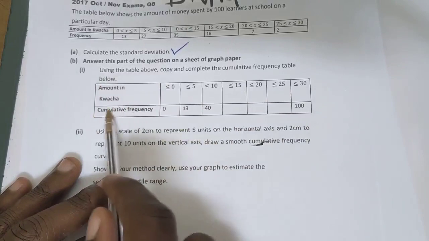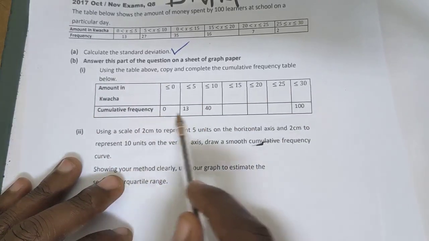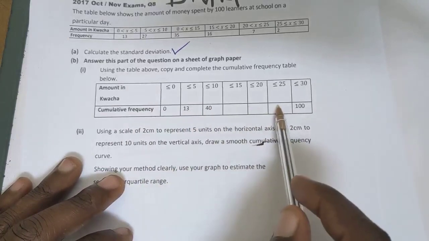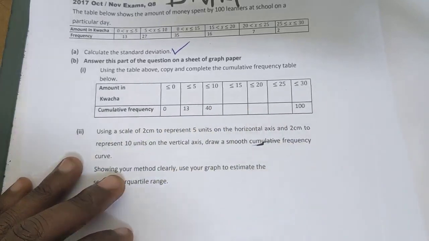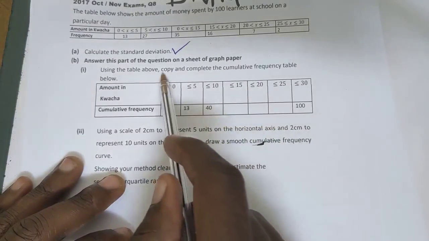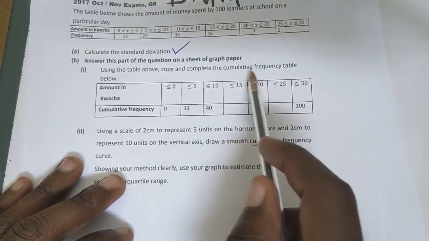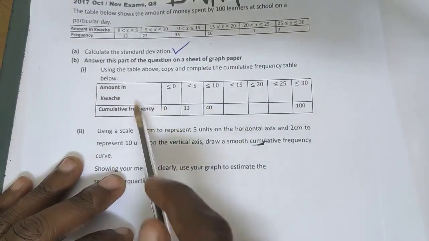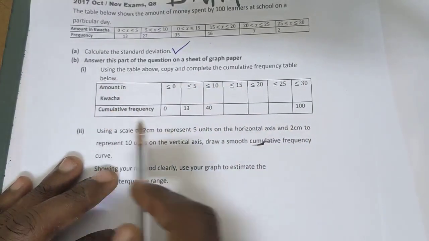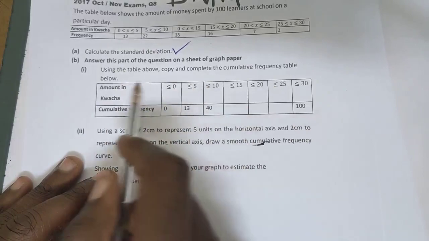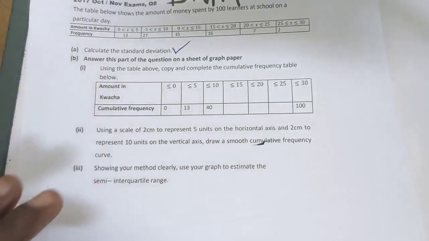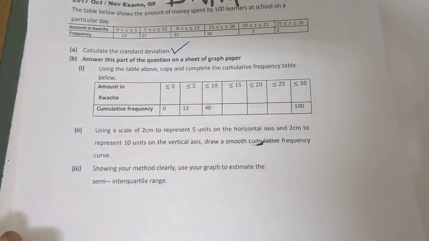Then there is this cumulative frequency, this one down here. This one is what we are asked to copy. So they are saying copy and complete the cumulative frequency table below. It is just this part, not the whole thing, no. It is just this part that is the cumulative frequency table.